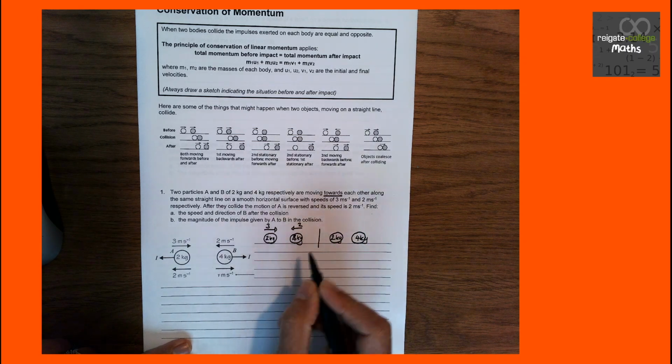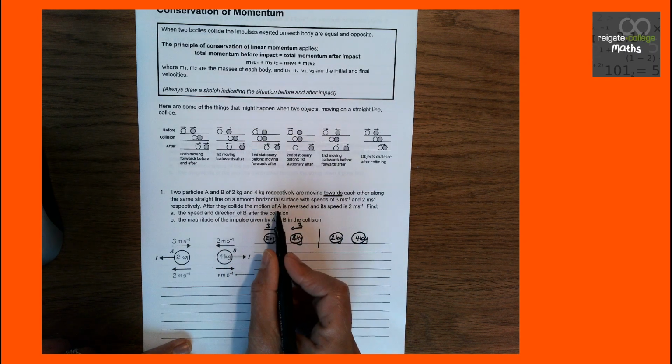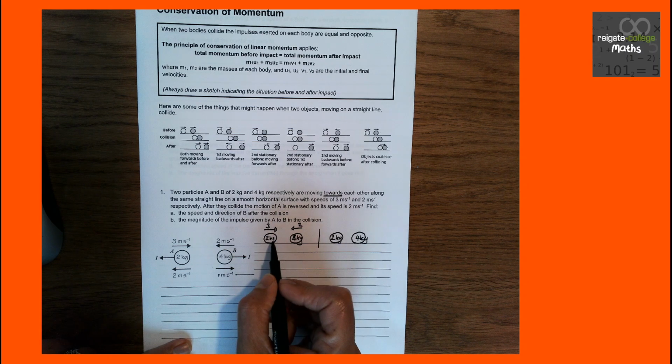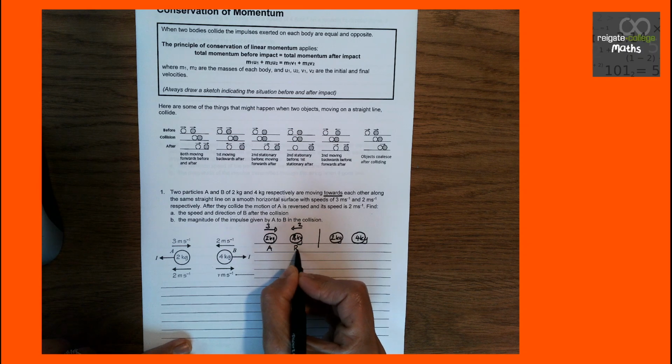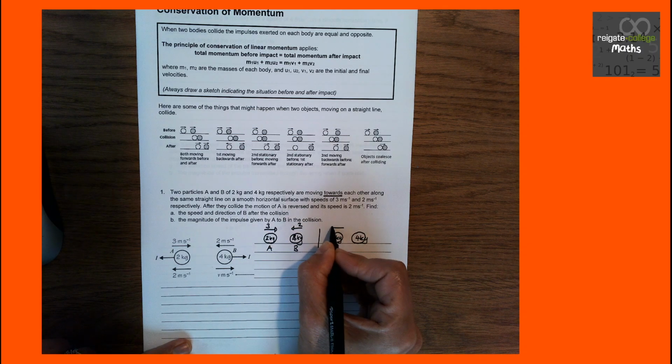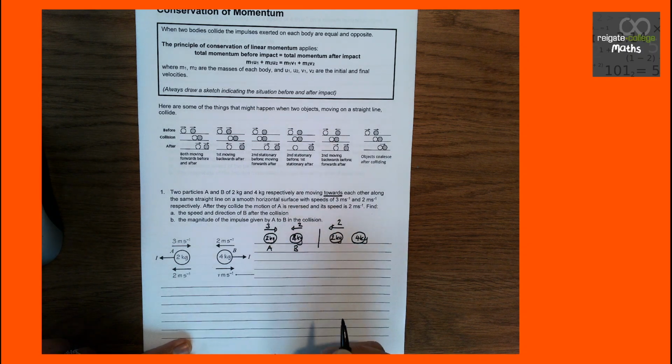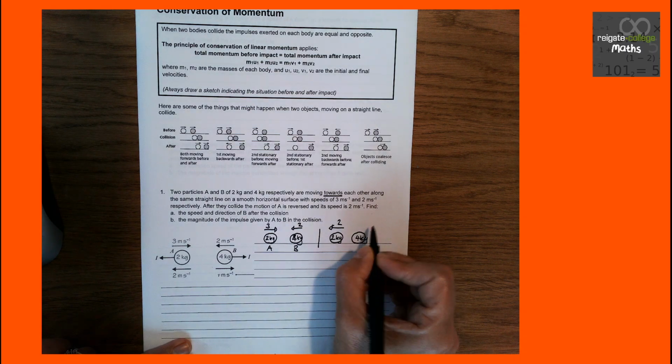And we're told that the direction of A is reversed. So this is the particle A. So A is reversed, and it now is going in that direction with a speed of 2, and we want to find the speed and direction of B.